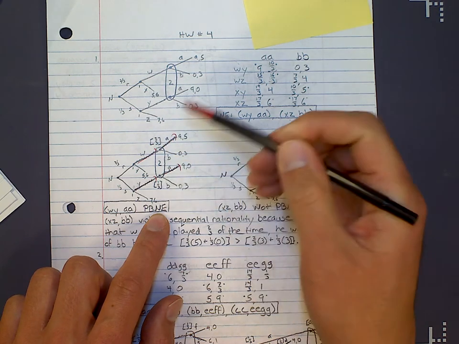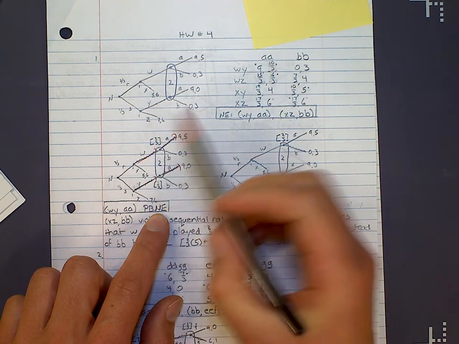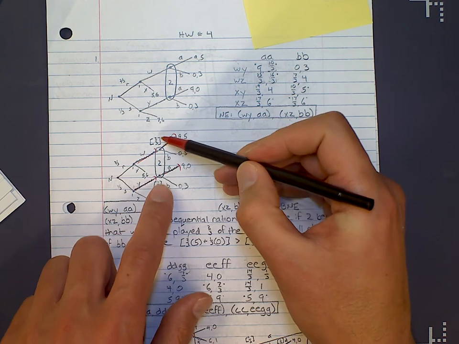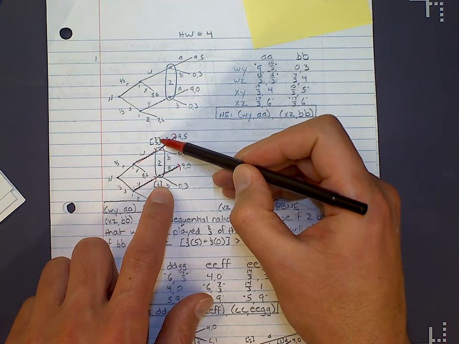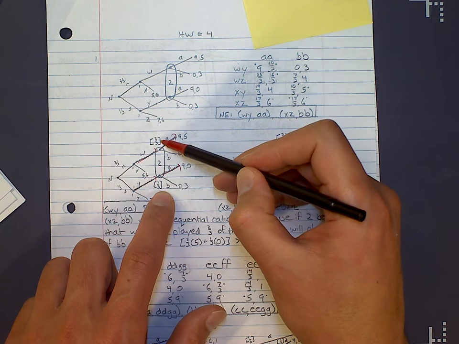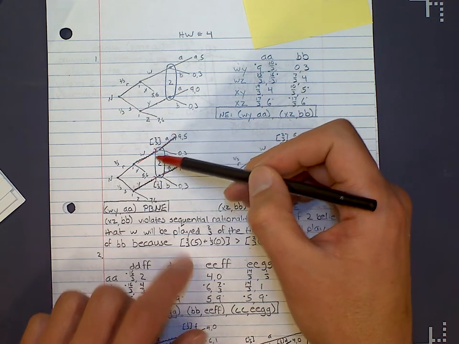Why is it that way? Well, from belief consistency, right? Nature moves up here with 2/3 and 1 goes W. Nature goes down here with probability 1/3 and then 1 does Y. So these probabilities are given by what nature does and what person 1 does. Okay, so these beliefs are consistent.